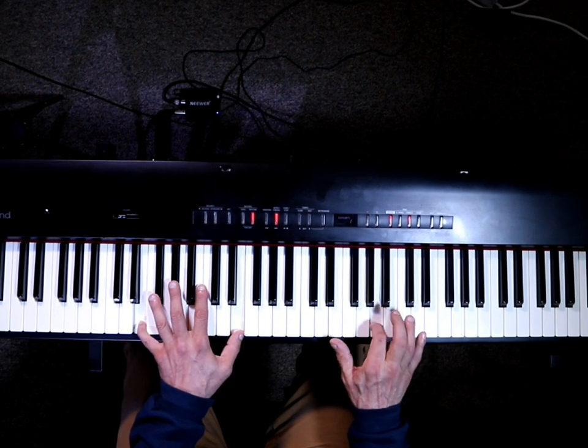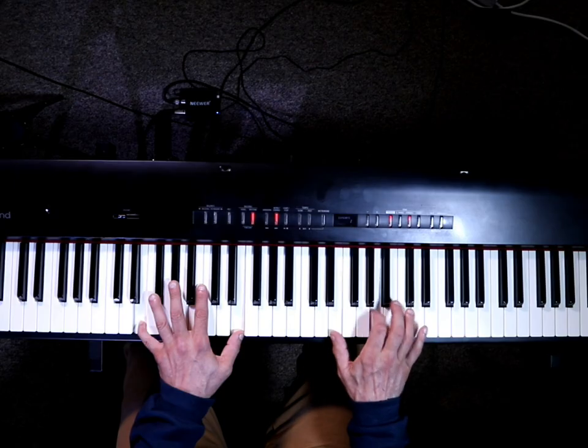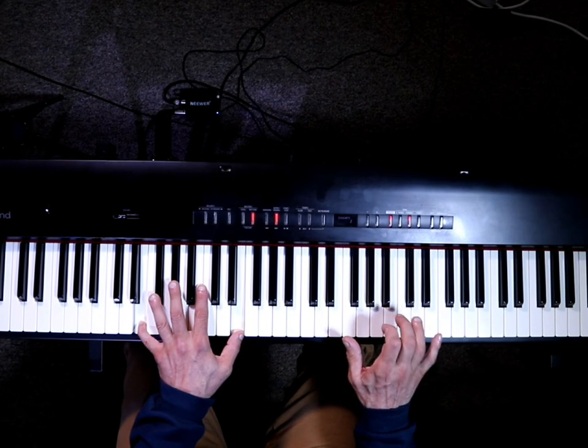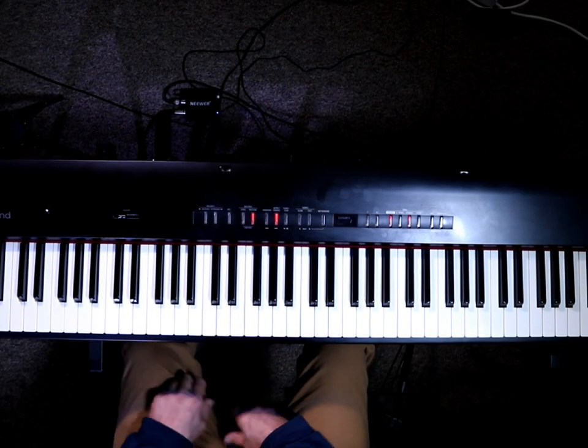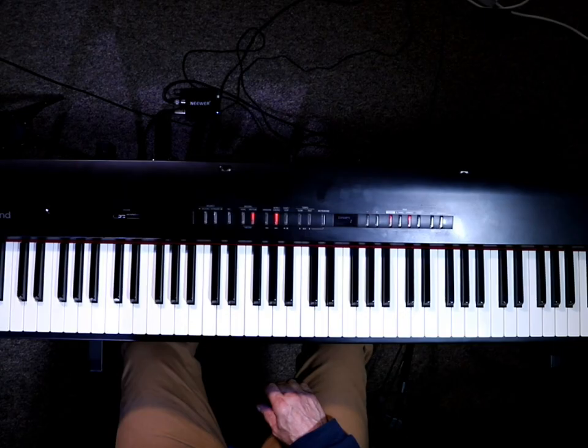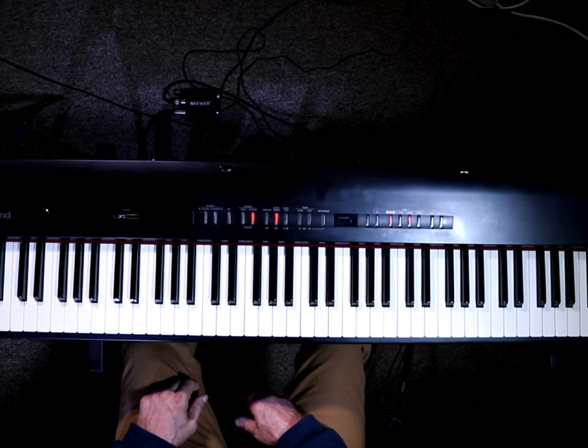Then it goes. It does that like in the background. He's tracking over this, using multiple tracks, but to play the main theme. So that's pretty much part one.